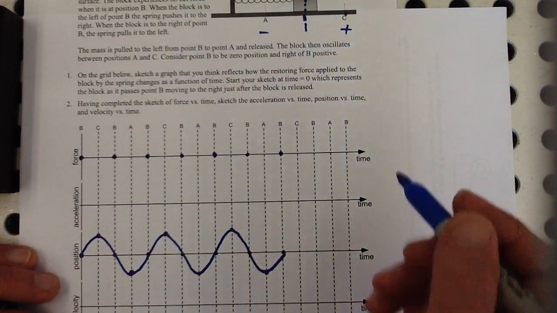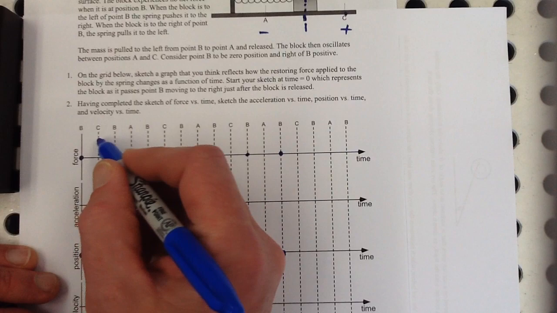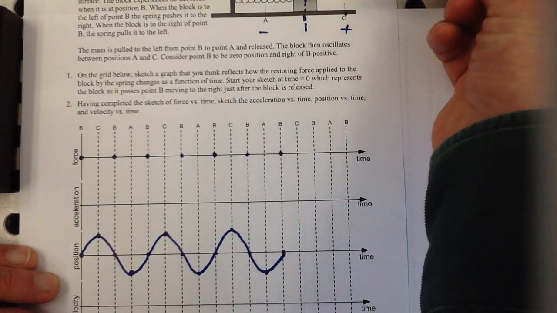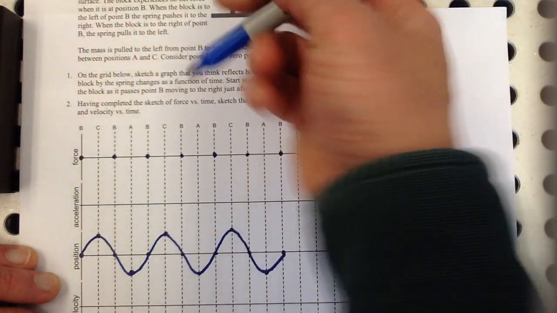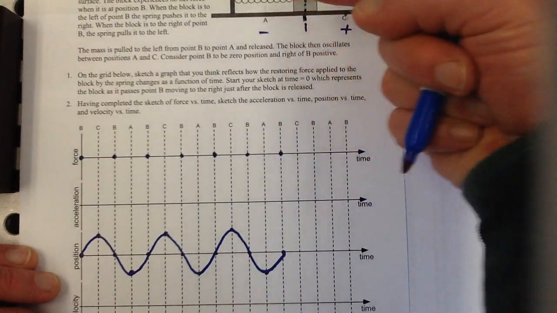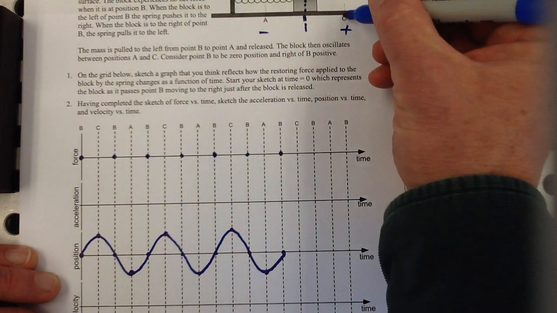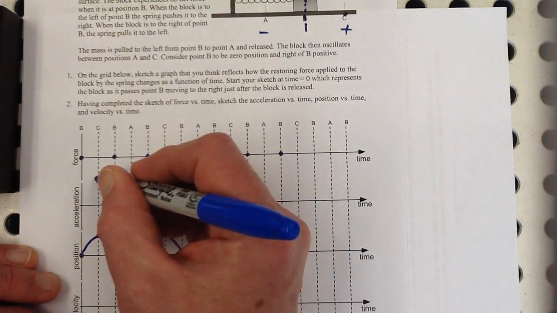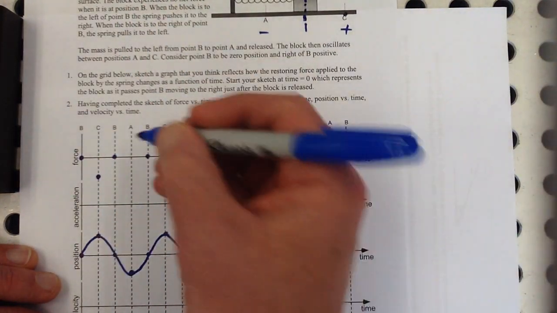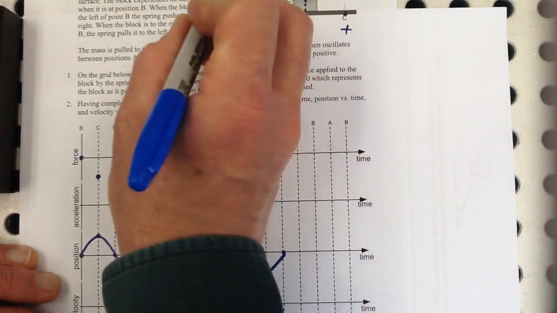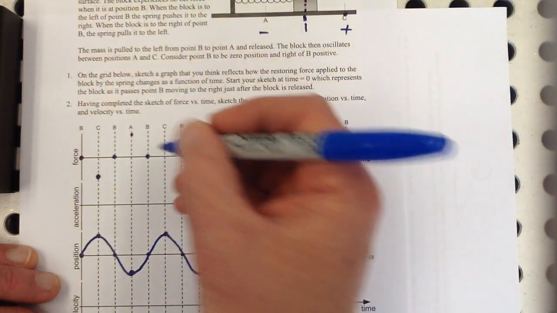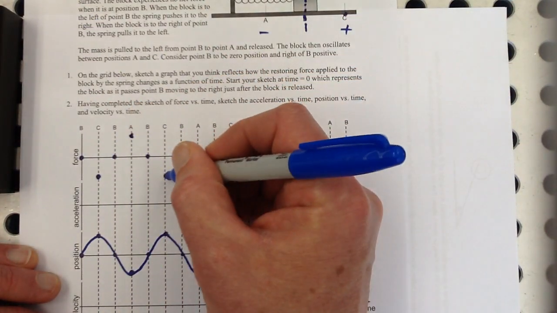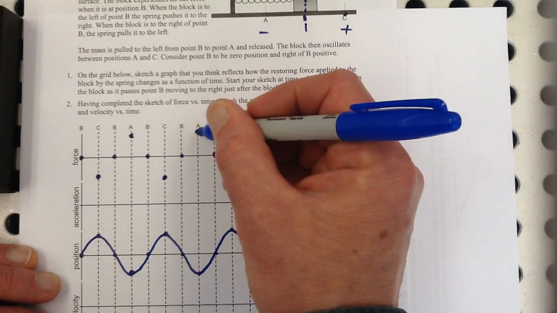Now, when it goes to position C, that's when the spring is pulling back on the object this way. And notice I'm pointing toward the negative, right? So when I'm at position C, the spring force is pulling back in the negative direction. So that's going to be negative there. And then position A, it's going to push it that way. They said as much in here, but we could have figured that out without them telling us that.